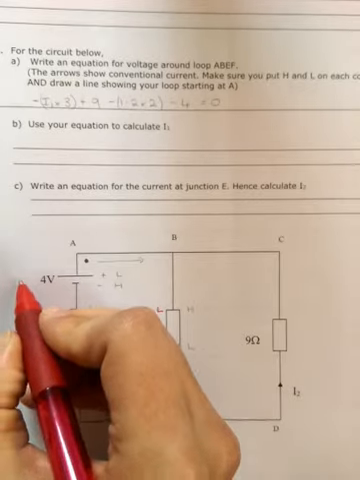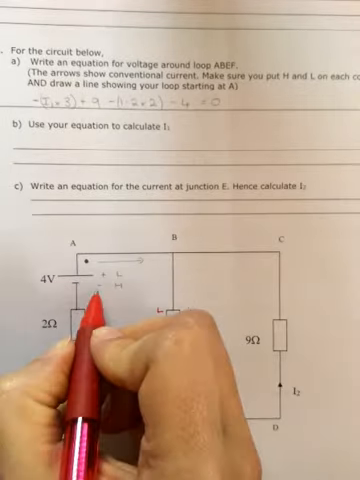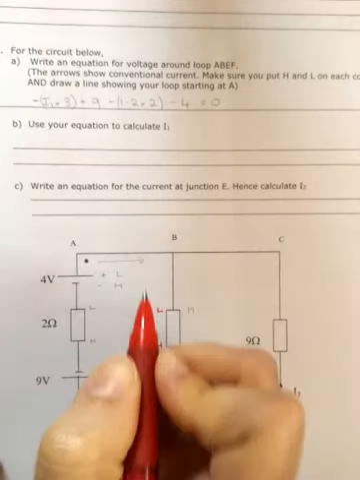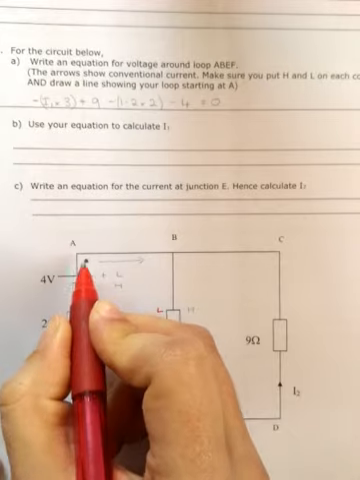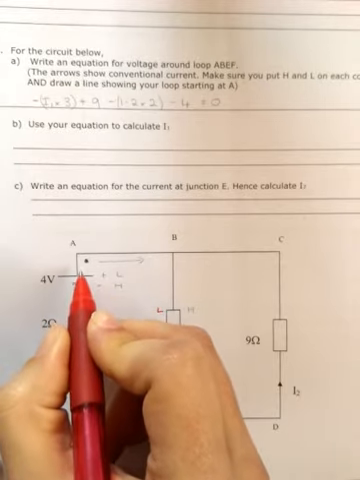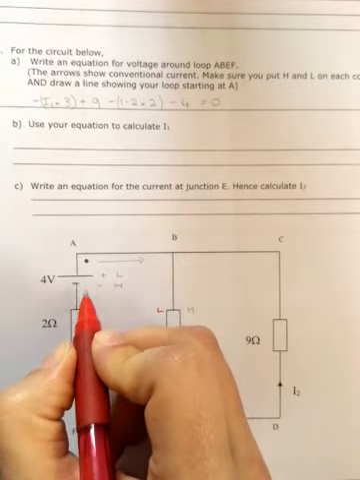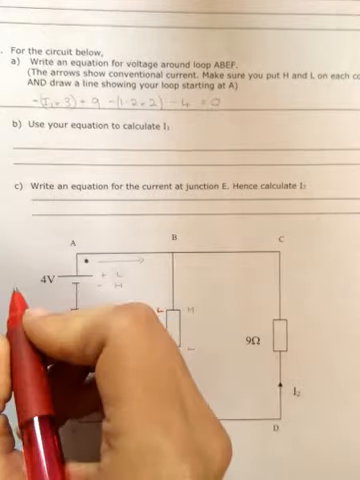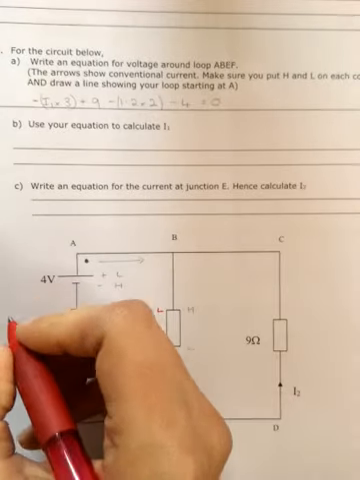Now this is the positive side of the battery, this is the negative side, so we know that current is going to be flowing around here, and as it goes through this 4-volt battery, we're going to be going from the positive to the negative. So that's going with our current flow.